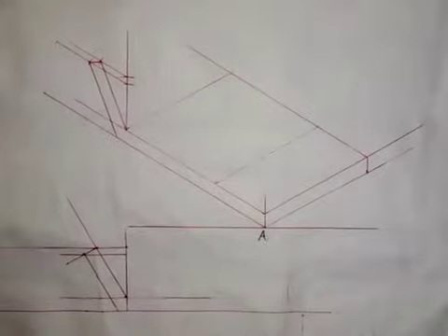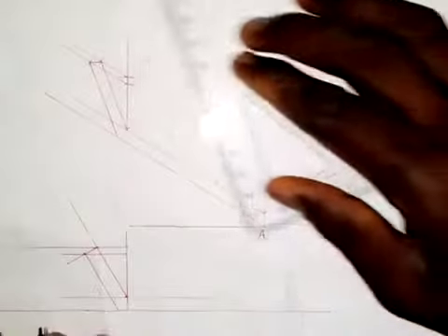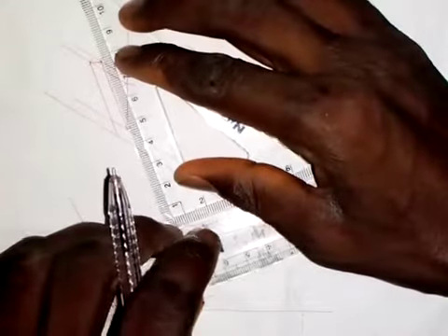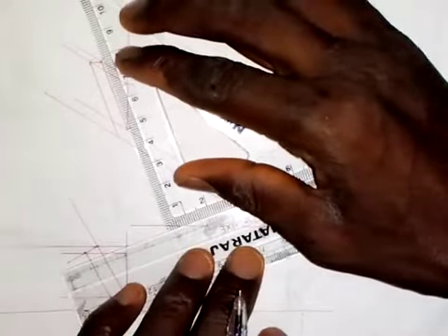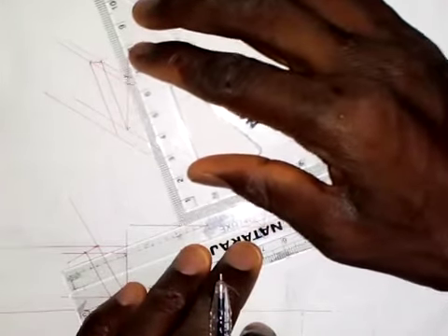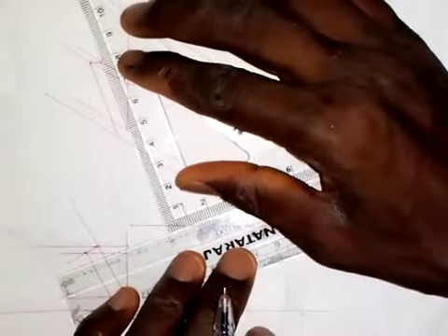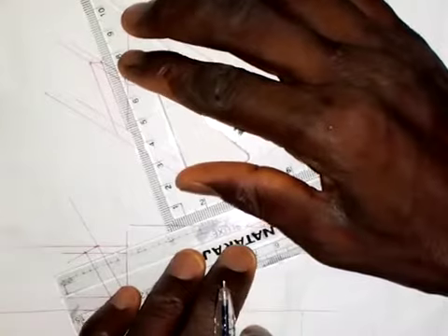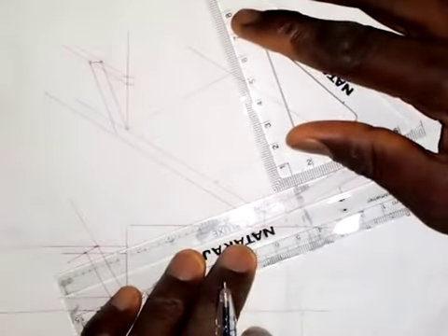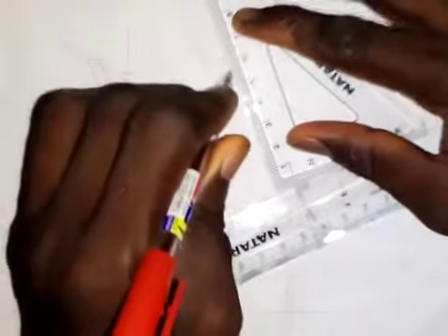Okay, so the next thing that I'm going to do is to transfer this to this side. So I need to draw this line here, and so what I'm going to do now is that I will set my set square along this line like this. So support it with my ruler, and I will shift it. Okay. All right. So I will shift it now. So shifting it to this point. So I will draw this line like this.